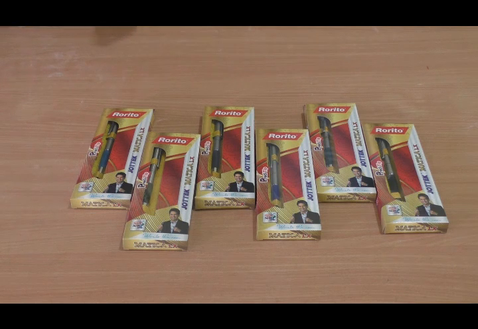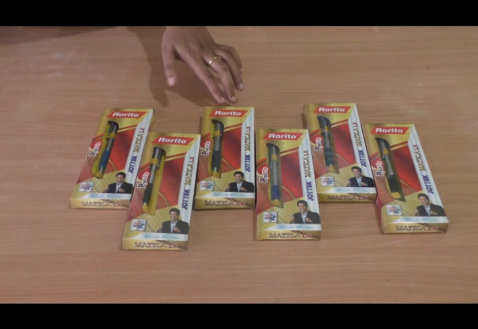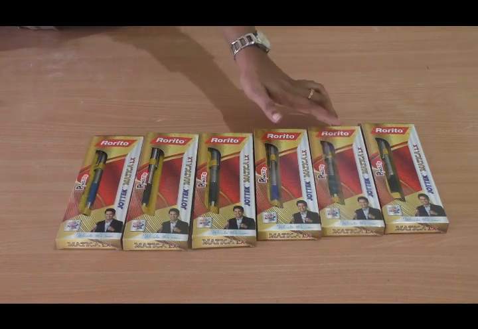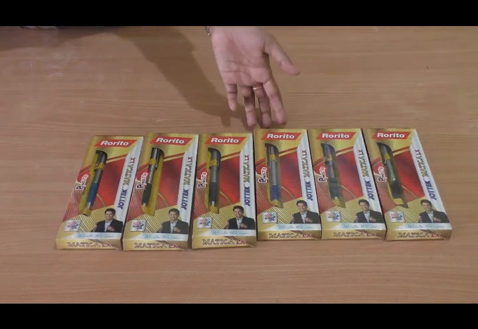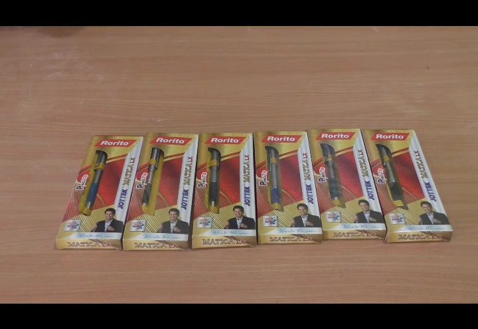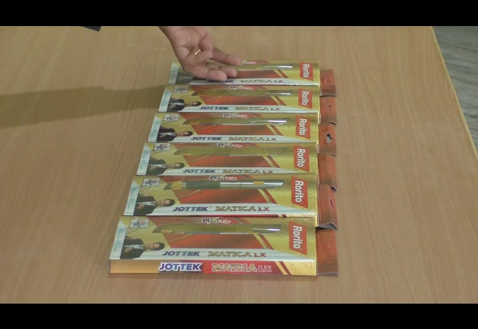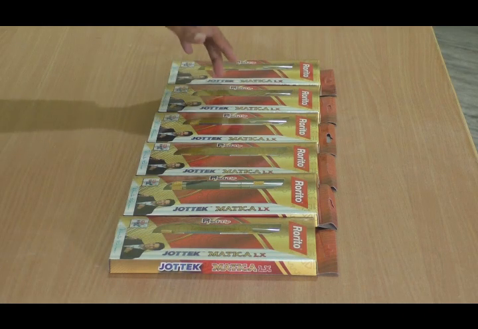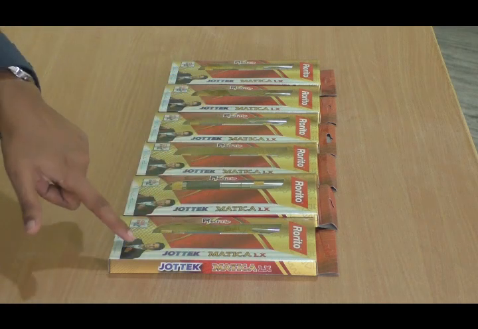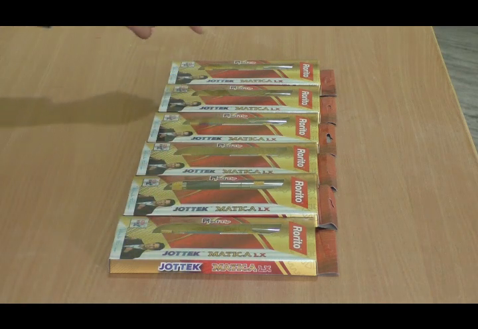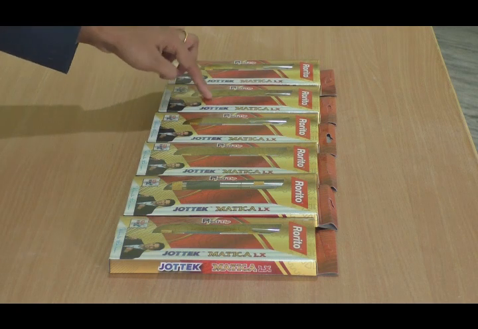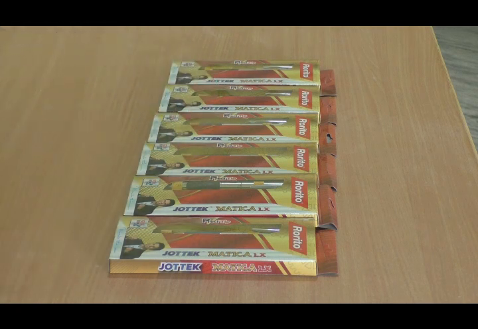So we can arrange one row of 6 pens. Okay. One way of arranging is one row of 6 pens. And the next way of arranging is 6 rows of 1 pen each. So there are 6 rows, and in each row there is 1 pen.